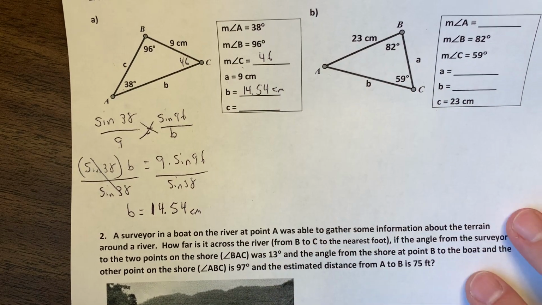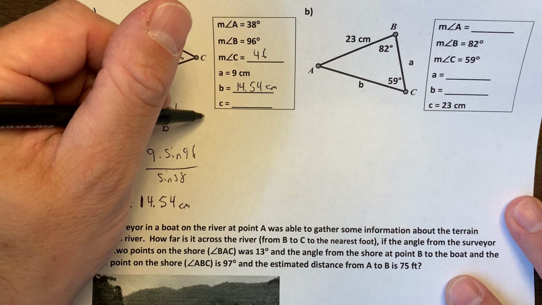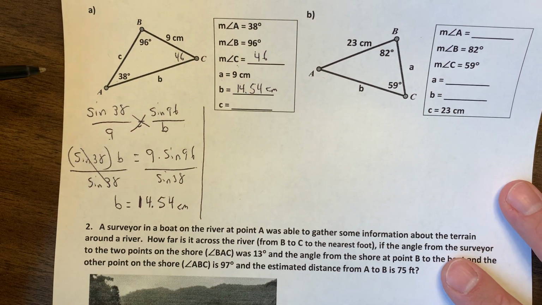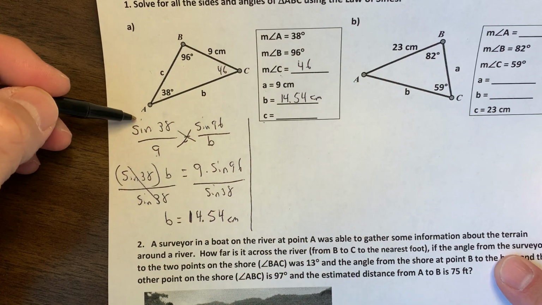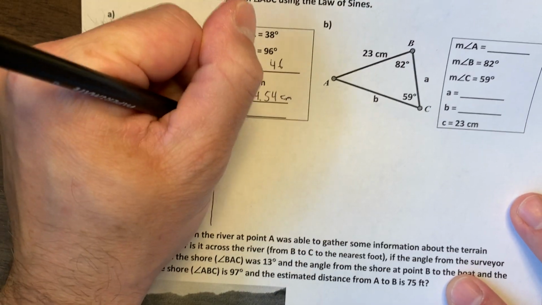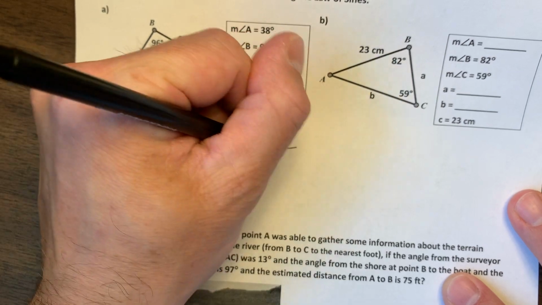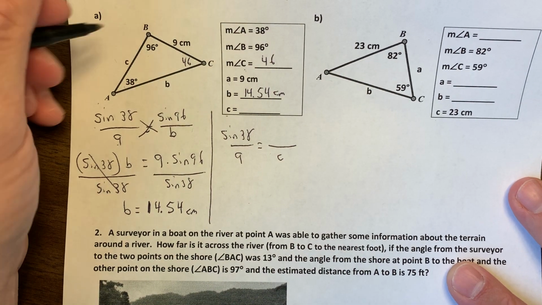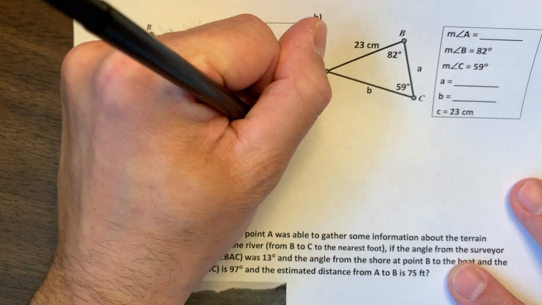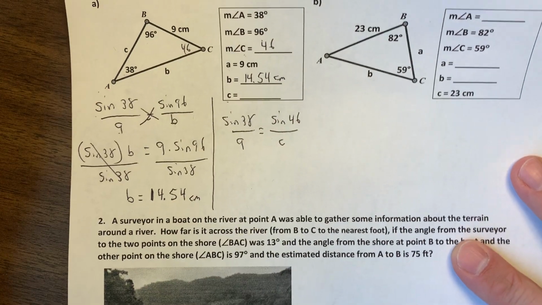And you know what? I've got to do c. So I'm going to draw a line over here. We're going to do c. I need c. I'm going to use the same A ratio. That's the sine of 38 over 9. And that's going to equal, well, they want me to find c. I need to do the sine of C. Did I figure out what angle C was? You bet. Figured out that it was 46.